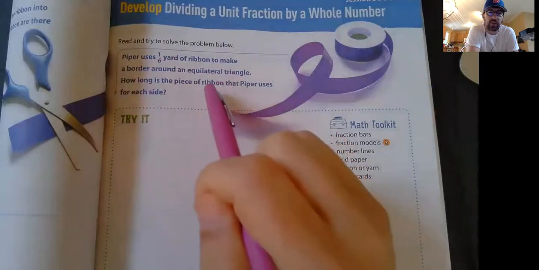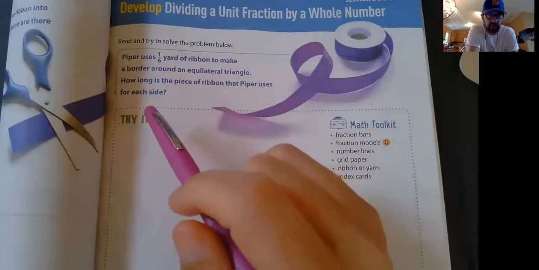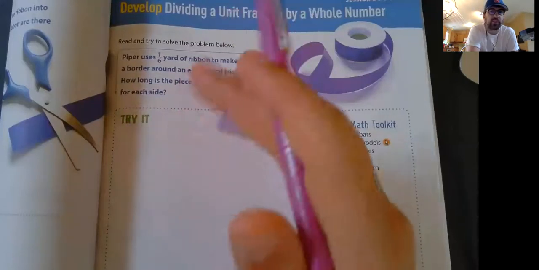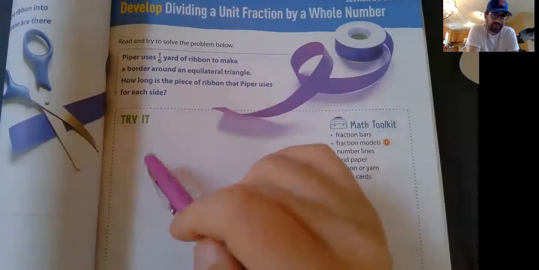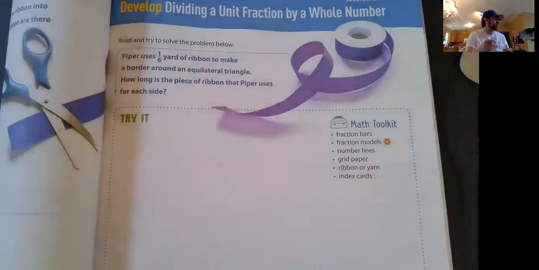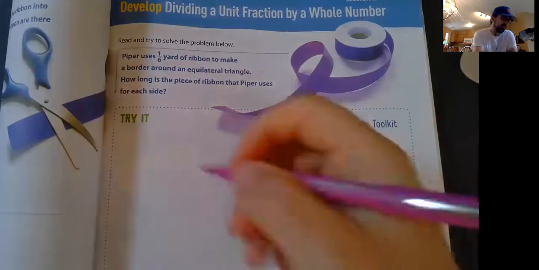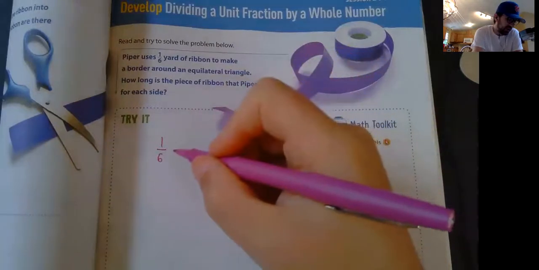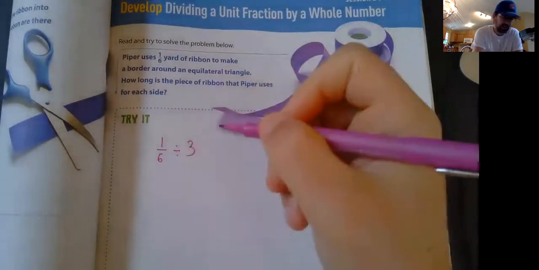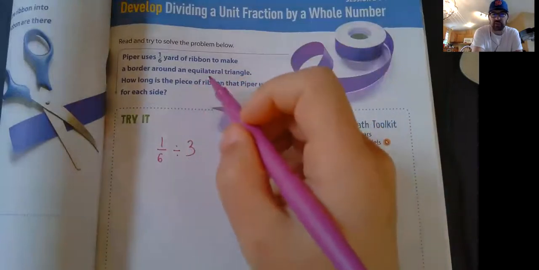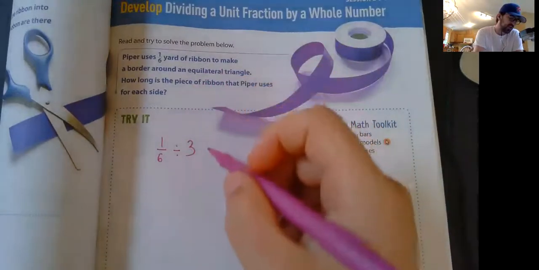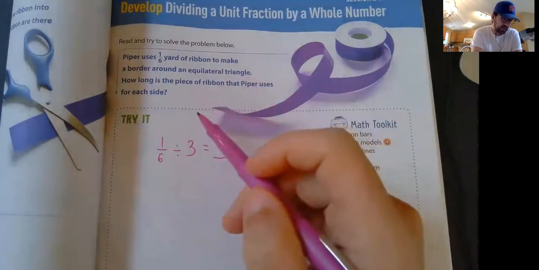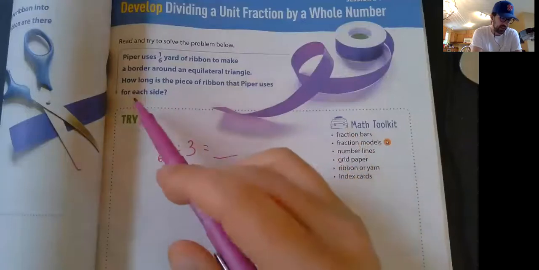Now this is going to be around an equilateral triangle. An equilateral triangle has all three sides equivalent, correct? So therefore, all three sides are going to be equal. So we need to figure out how much she'll have in order to do this. So the idea is that we're going to have 1/6 of a yard. That 1/6 of the yard we're going to divide by 3. We're going to divide by 3 because an equilateral has 3 equal sides, and that's our answer. Our answer is going to be how long each piece is on each side.